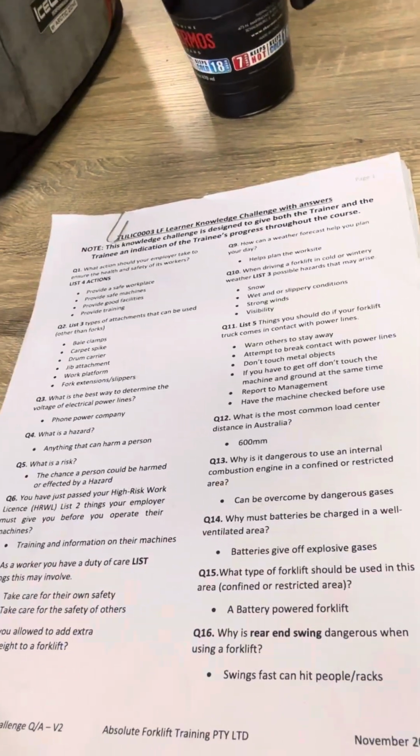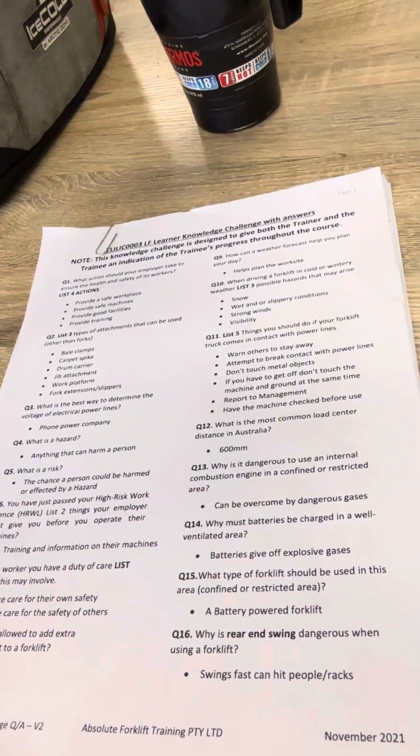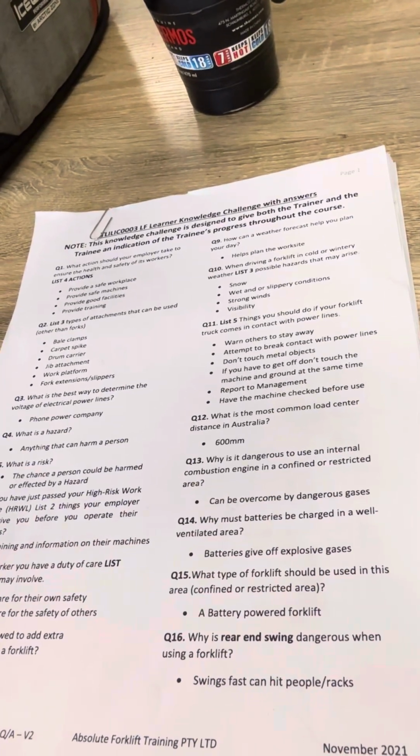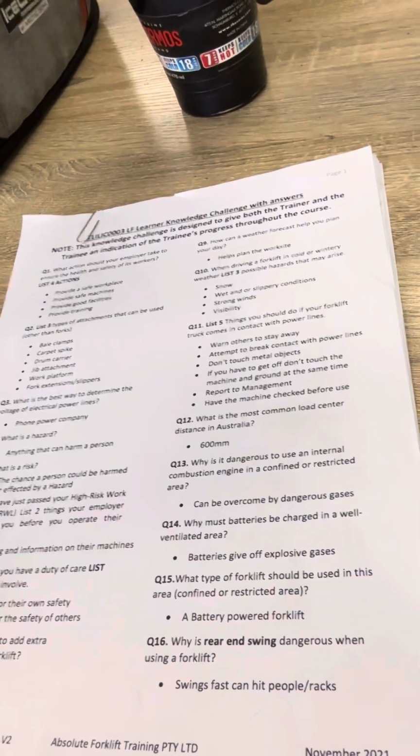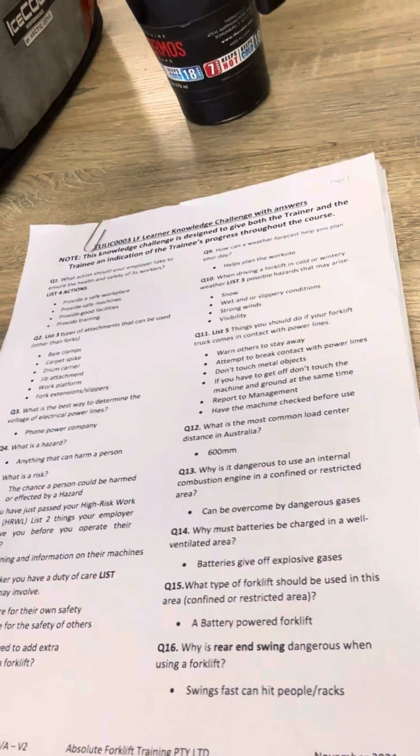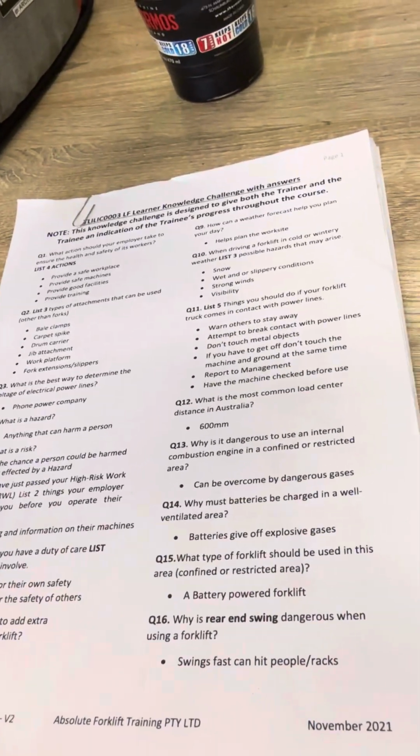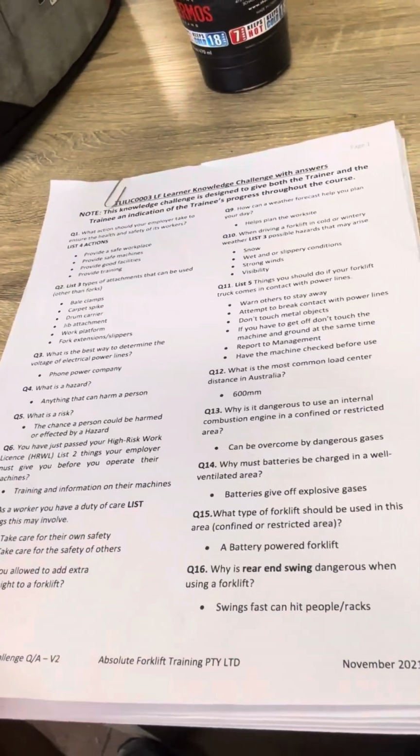Question 14. Why must batteries be charged in well-ventilated areas? Answer. Batteries give off explosive gases.